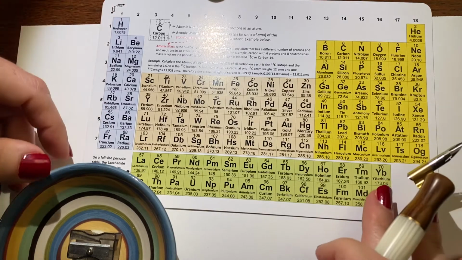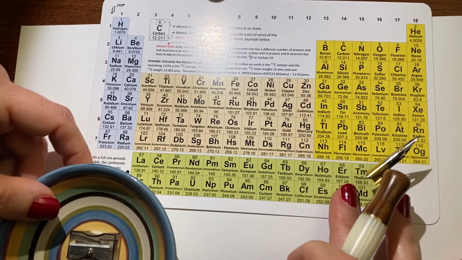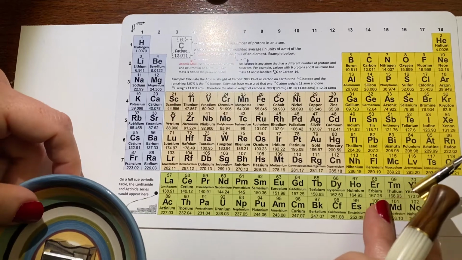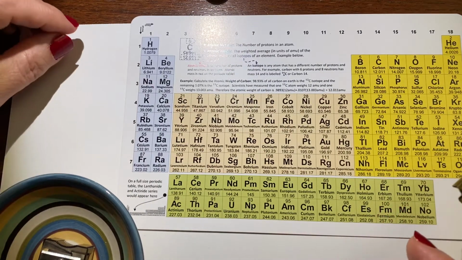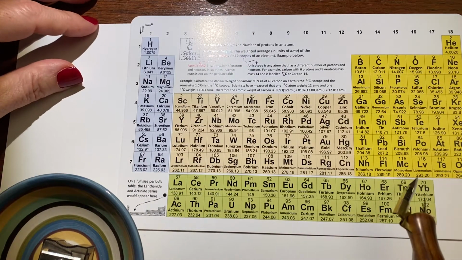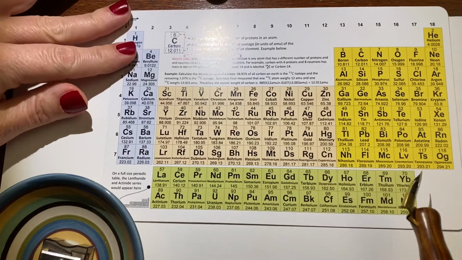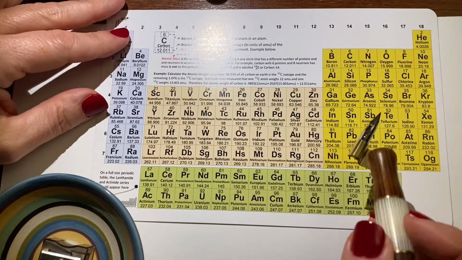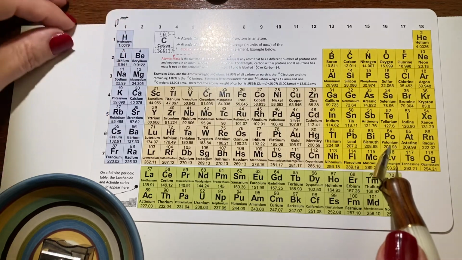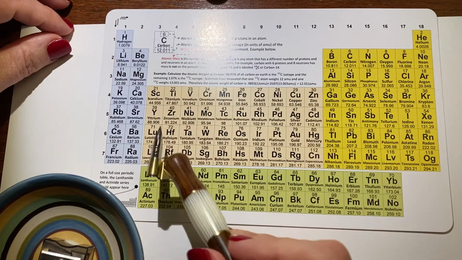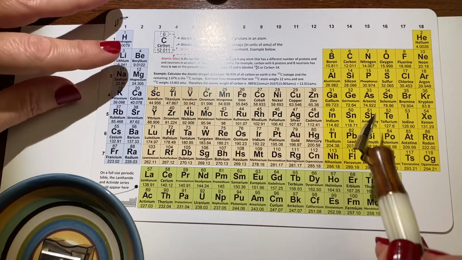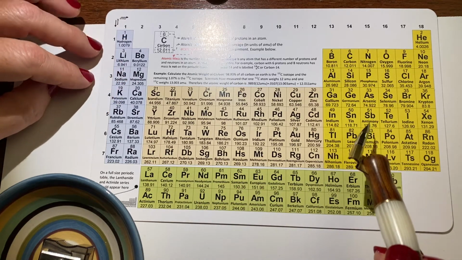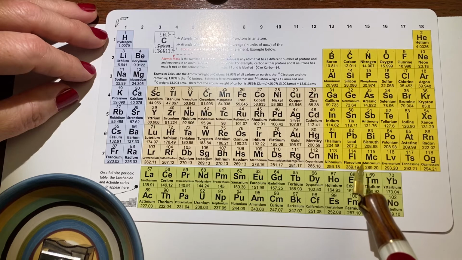So I made a video that talked about ionic bonding and covalent bonding. But because I have this periodic table here, we can look at this and really just get some chemical intuition going here.